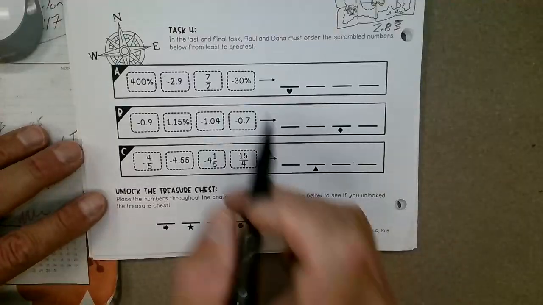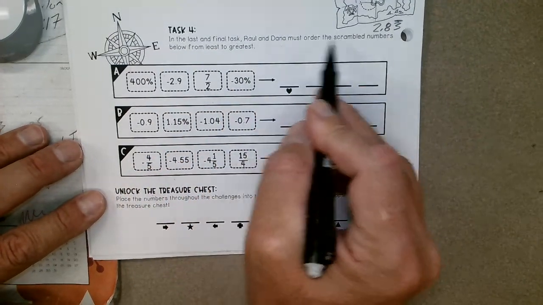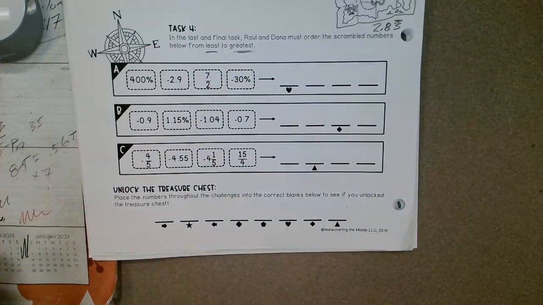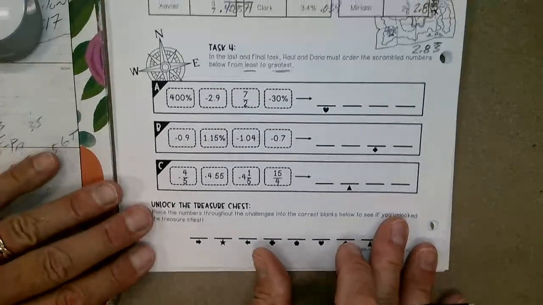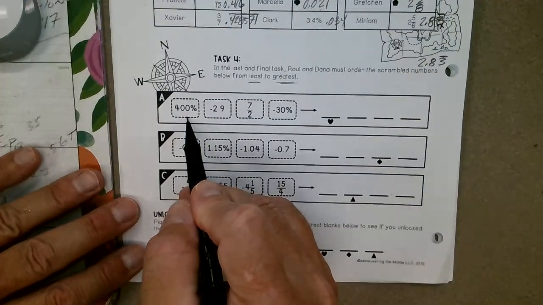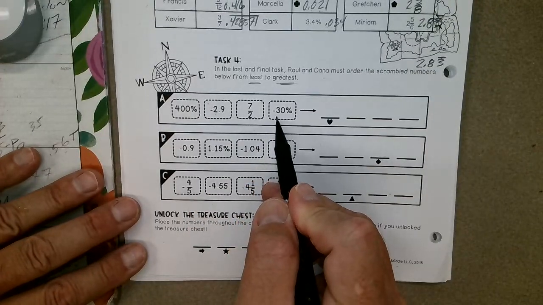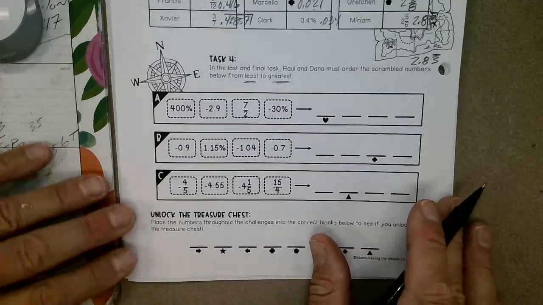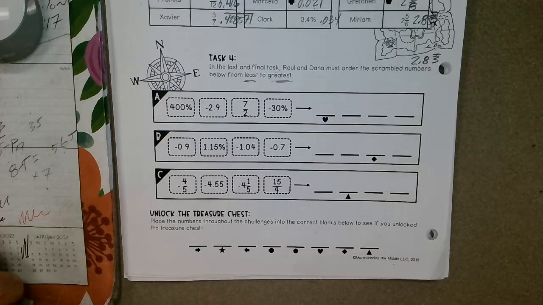Task 4 reads, in the last and final task, Raul and Dana must order the scrambled numbers from least to greatest. Okay? Least to greatest. So we have rational numbers. We have percents, decimals, impropers, negative percents. It's crazy. Okay? So let's get all of these to decimals. Let's get them all apples to apples.